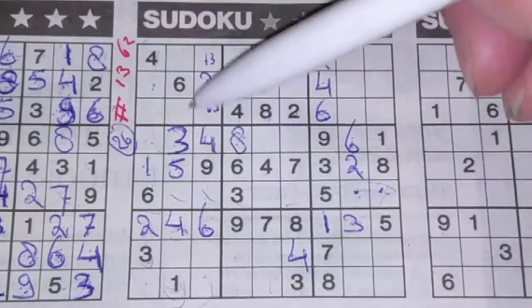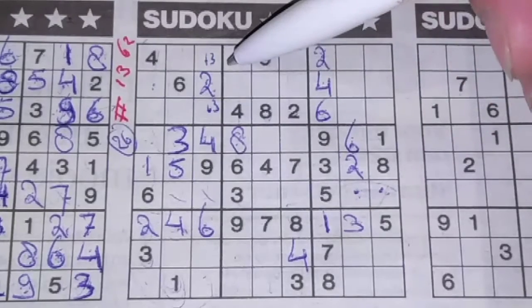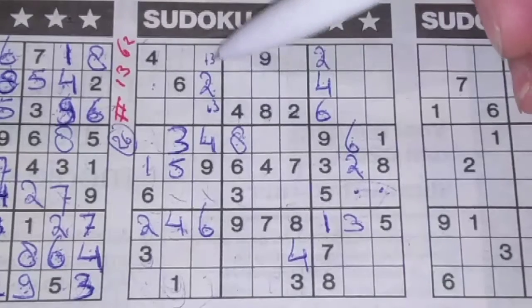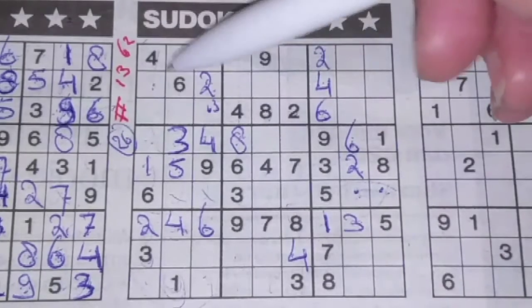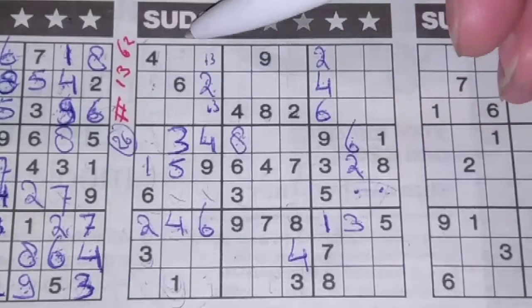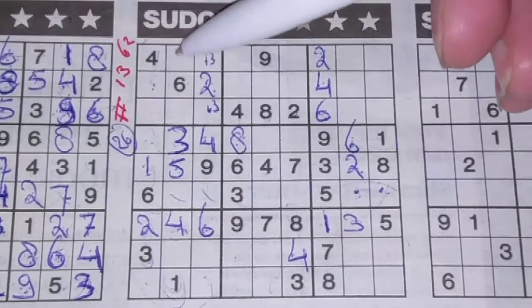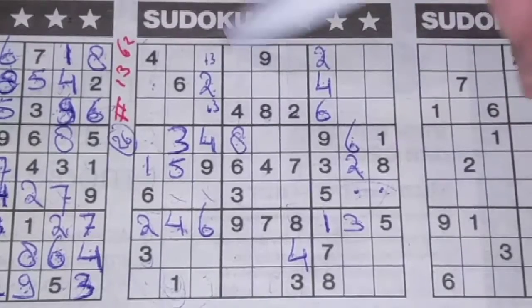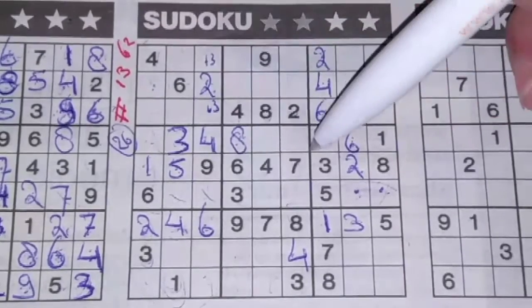I see. Let me think. The 1, 2, 3, 4, 5, 6. The 7 is missing. The 8.